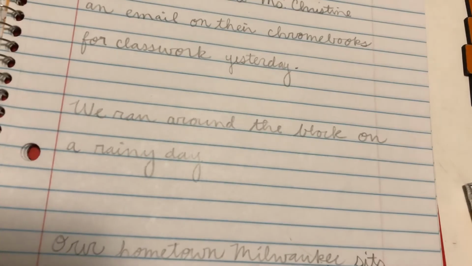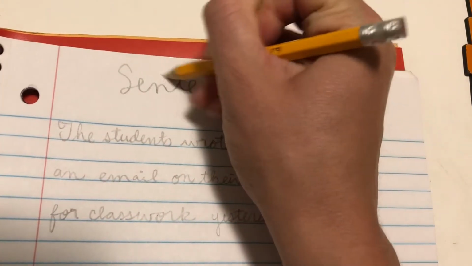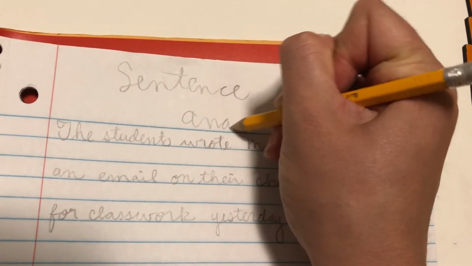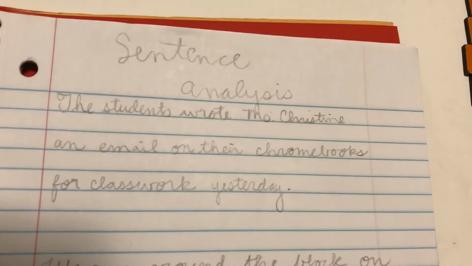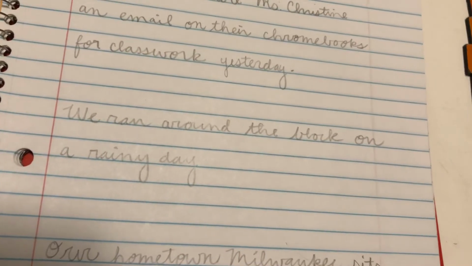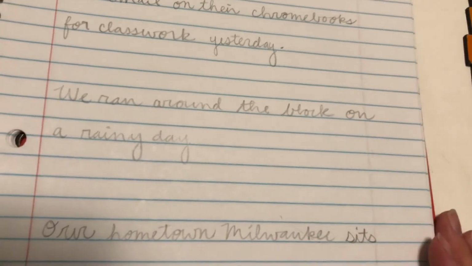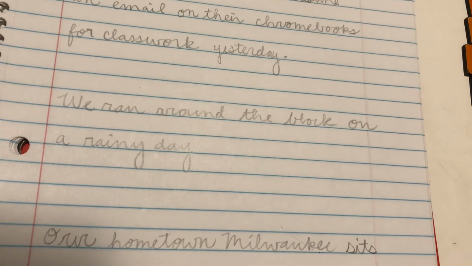Right, guys, when we come up with our own sentences for sentence analysis, we can sometimes come across things that we're not really sure how to handle. So I'm going to go over a couple of things that you might come across. So this first sentence here: we ran around the block on a rainy day.